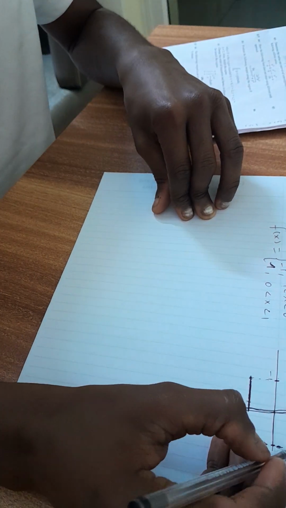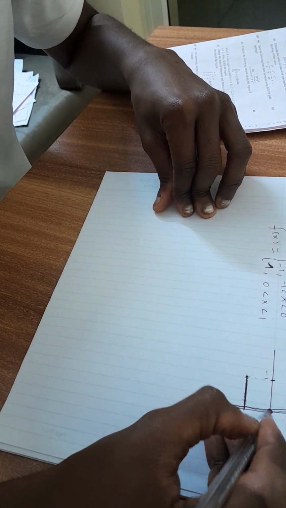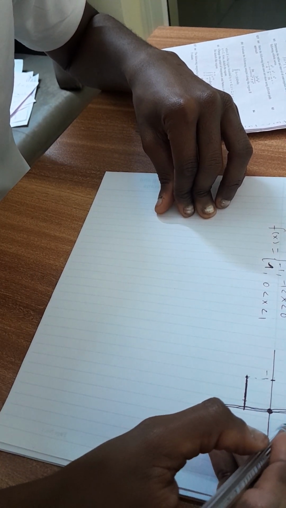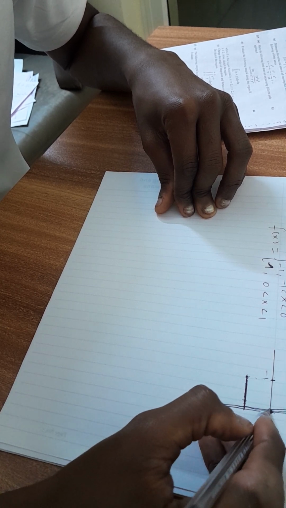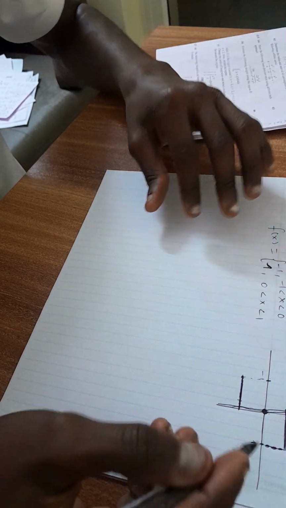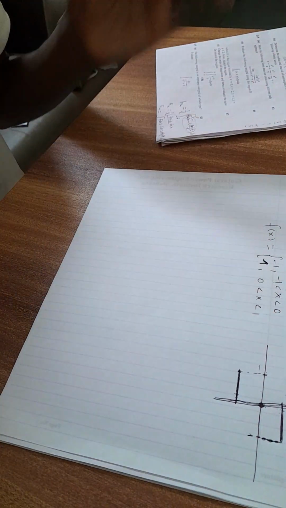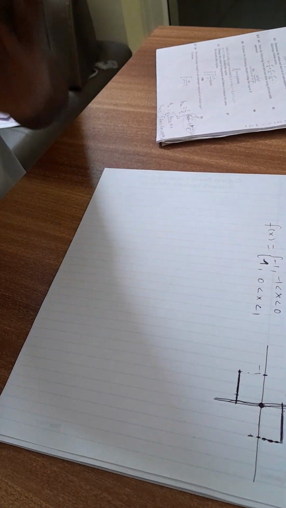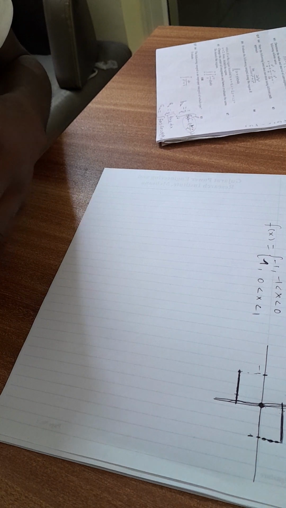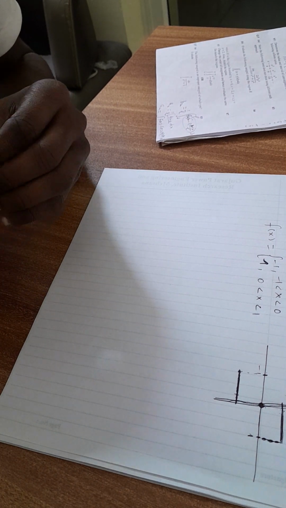As you can see, this is an odd function. Why? It's an odd function because it is symmetric with respect to the origin. For an even function it should be symmetric with respect to the y-axis. There are only 2 ways to show if a function is even or odd.